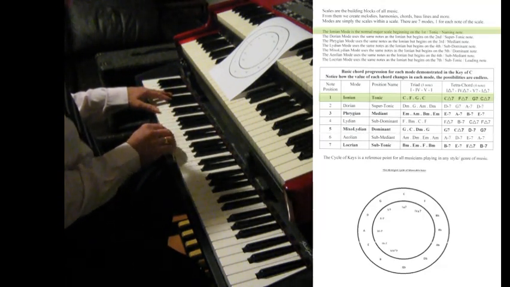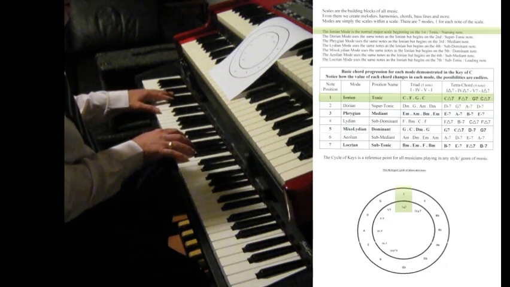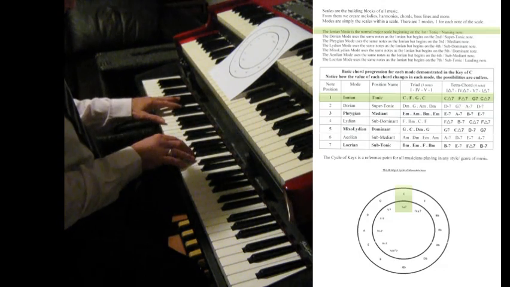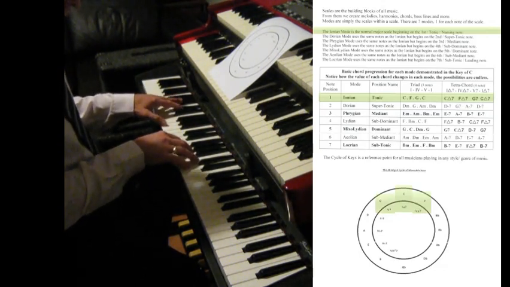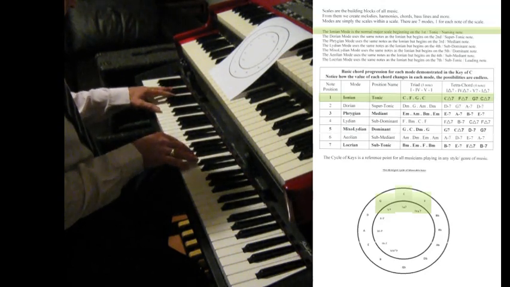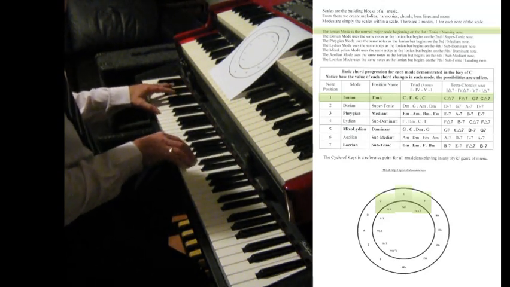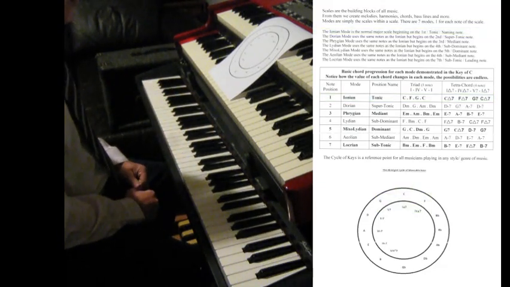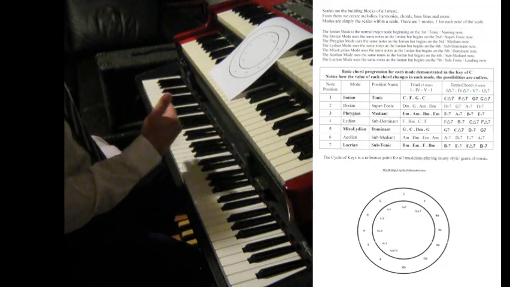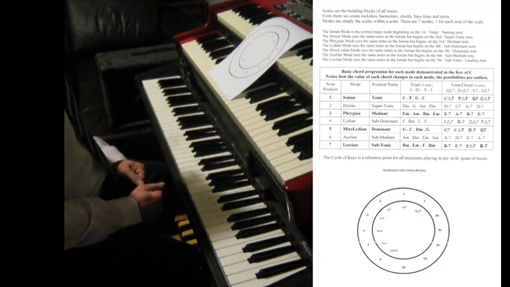The tetrachords will be C major 7th, F major 7th, G7 and C major 7th. Sounds a bit funny, but that's what the major 7th chord produces, that nice interesting cadence.